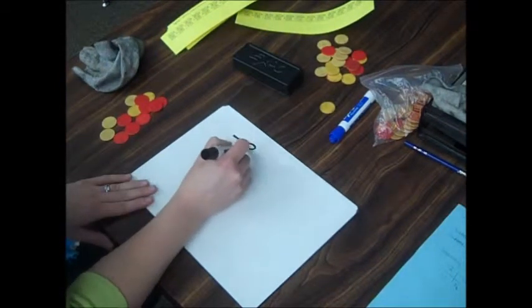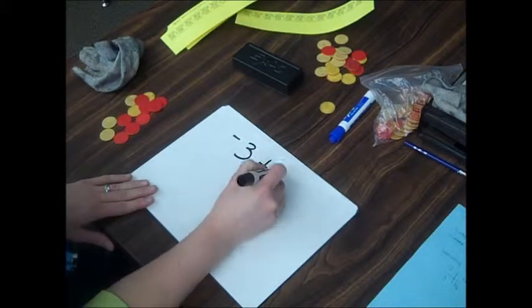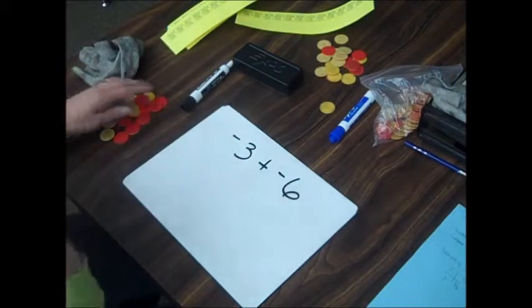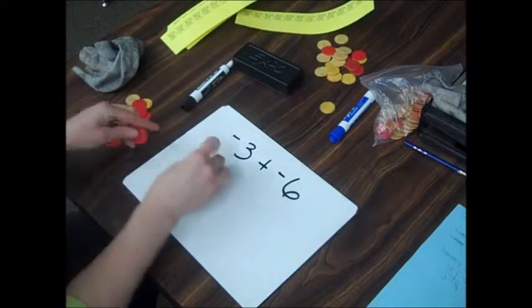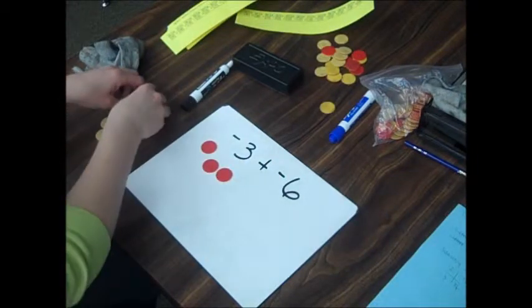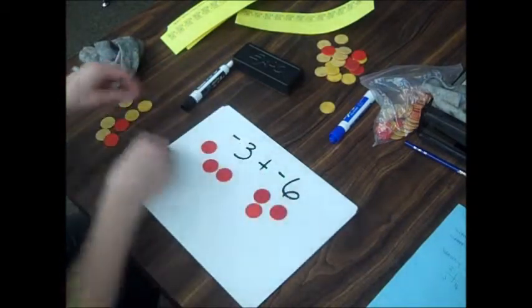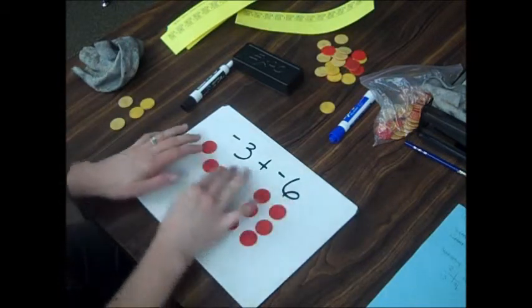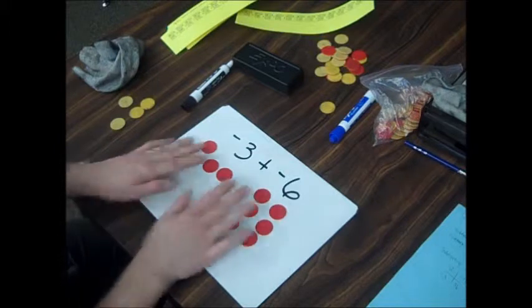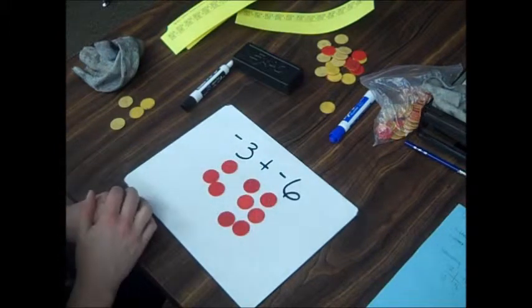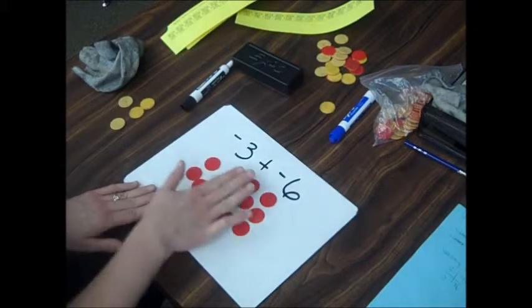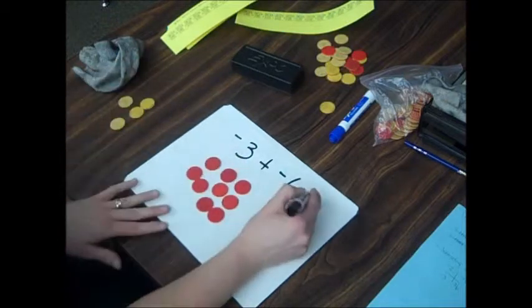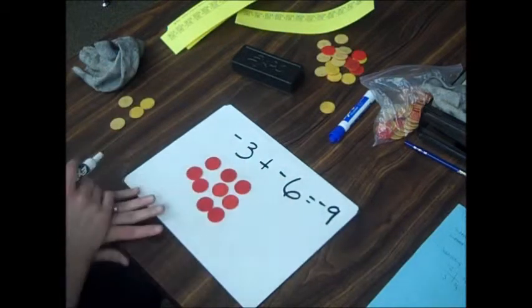Now let's look at the problem negative 3 plus negative 6. First, using our chips, we need 3 negatives plus 6 negatives. Looking at this problem, I don't have any zero pairs. Therefore, the number on my board represents the answer. 3 negatives and 6 negatives gives me 9 negatives.